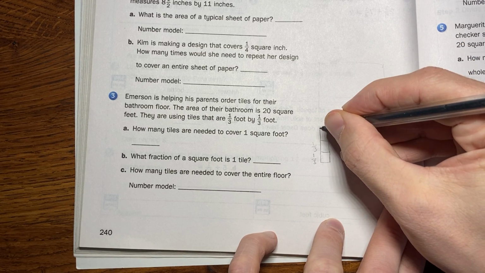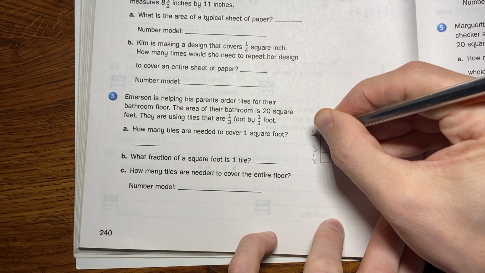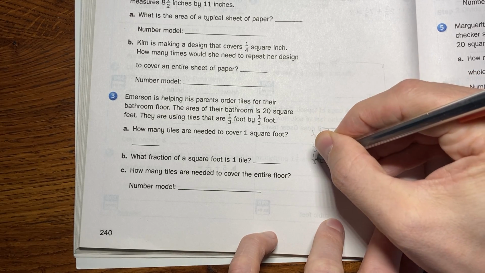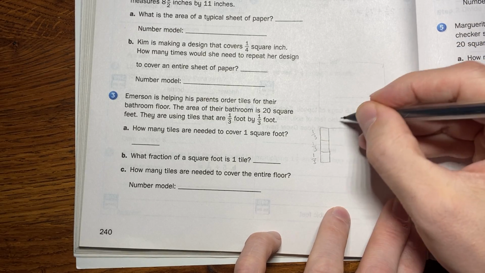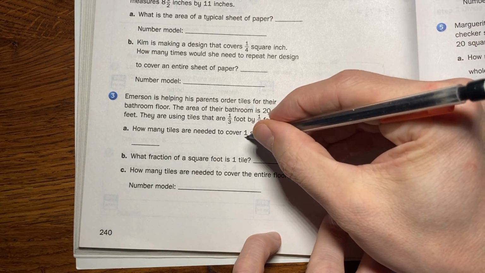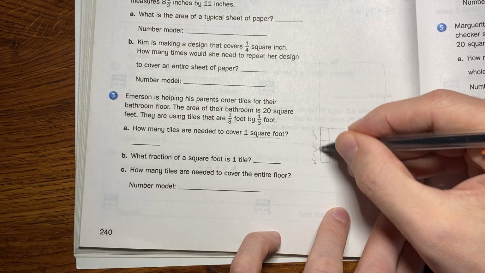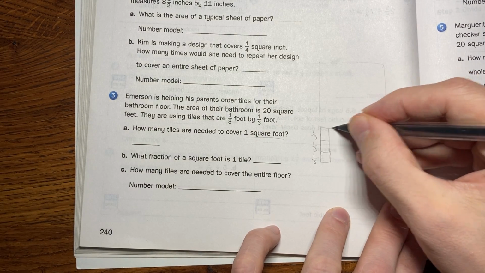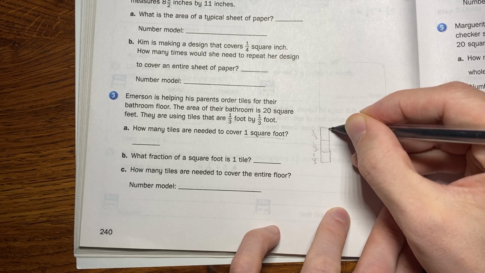And a third tile would finally get us to 1 full foot. 1/3 plus 1/3 plus 1/3, that's 3/3, that's a foot. So there's 1 square foot, because that's what we're looking for here. Or excuse me, this is not 1 square foot, it's 1 foot, but we also need to go this way. It's 1 foot here, it also needs to be 1 foot long ways too.